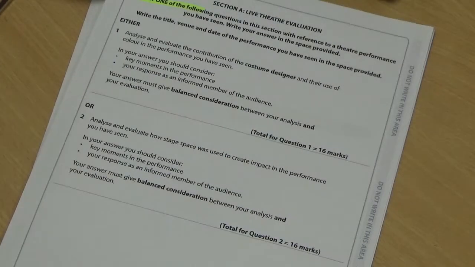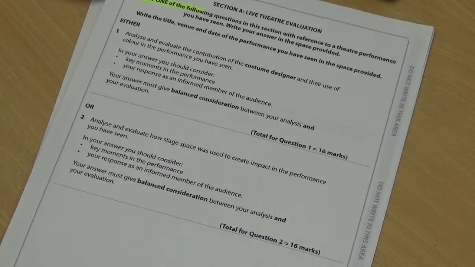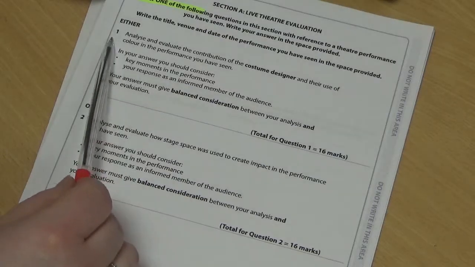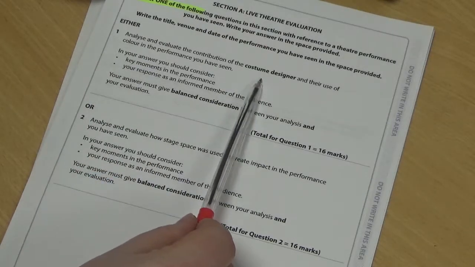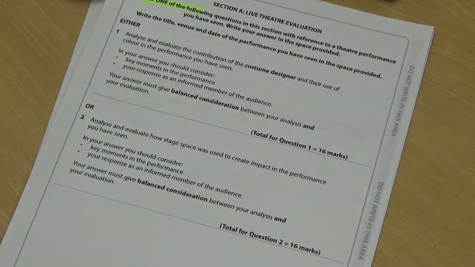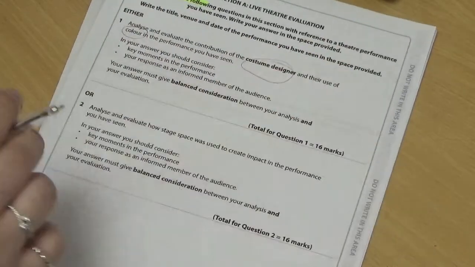It just reminds you, and you should be familiar with this style of question right now, that it's asking you to analyse and evaluate the contribution of, and generally it's almost a click and drop in of costume designer or other role within the theatre making process, and their use of something. So in this particular case it's colour in the performance you have seen. Rather than being tempted to go off in terms of materials or anything like that, you must focus on what it is asking you to do.